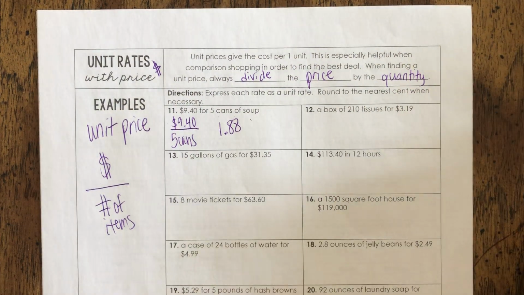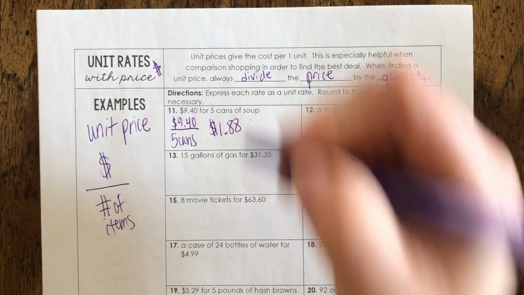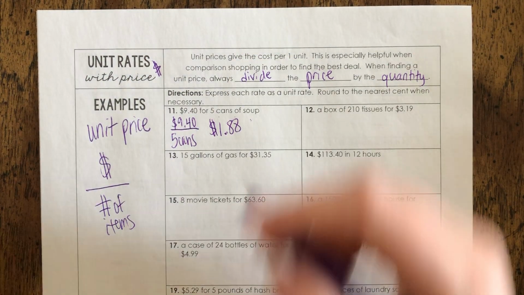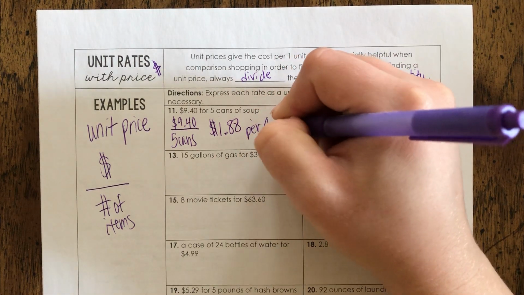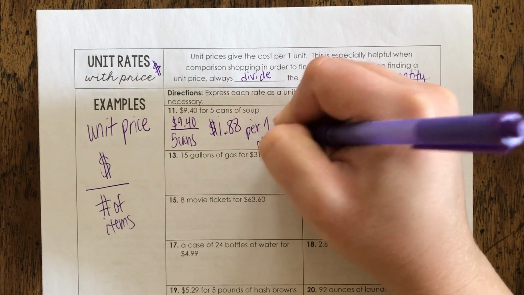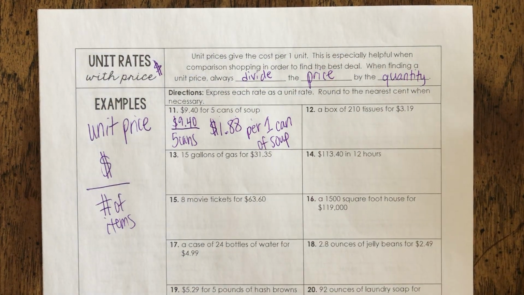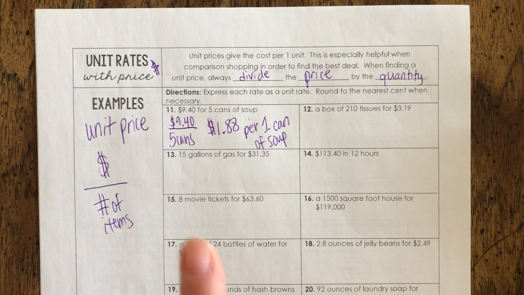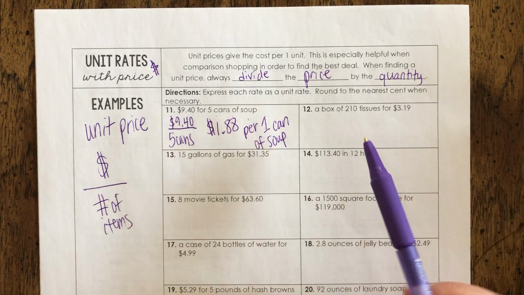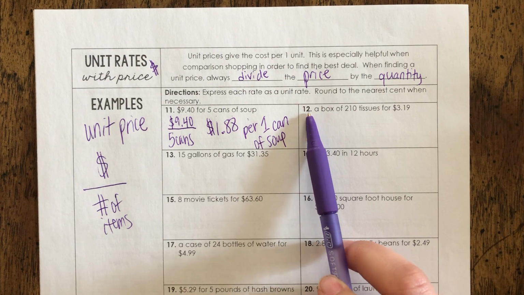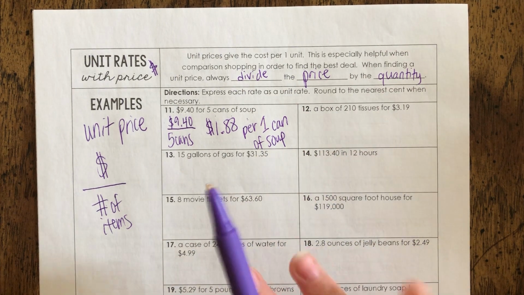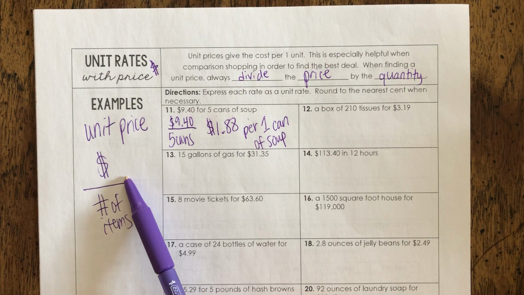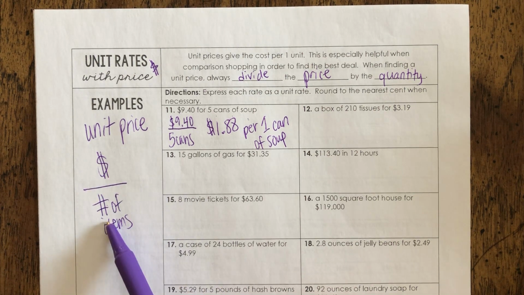But remember, just like our previous example, units matter here. This is $1.88 for how many cans? This is for 1 can of soup. The reason why it's a unit rate is because I'm trying to break that bottom number down to just 1. How much is it for just 1 item? Sometimes in your story they will mix up the order a little bit. You're not going to stress, because you know if you're trying to calculate unit price, money goes on top, number of items goes on the bottom.